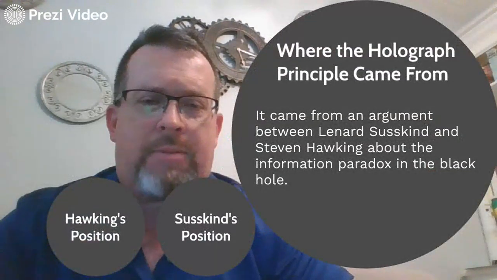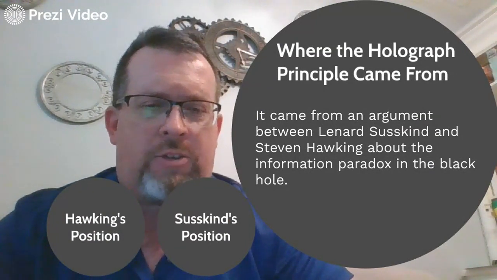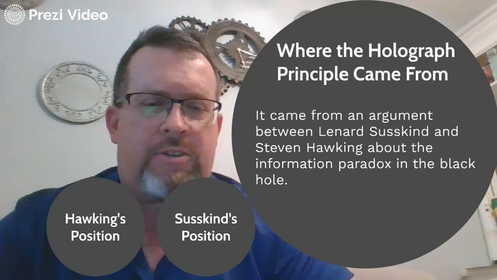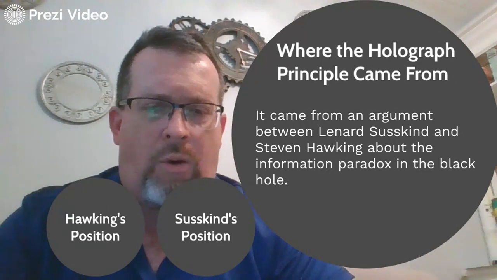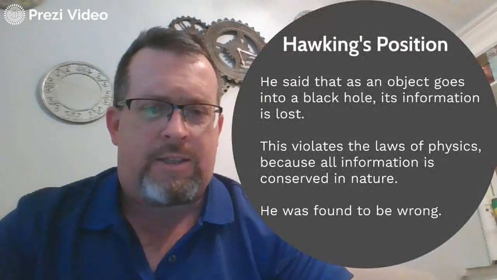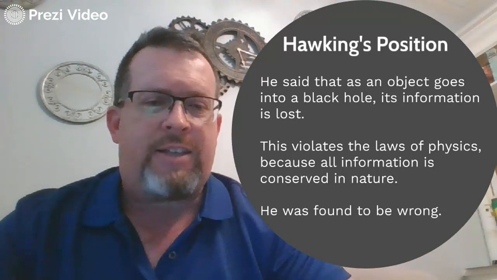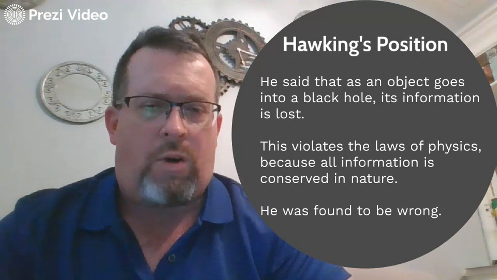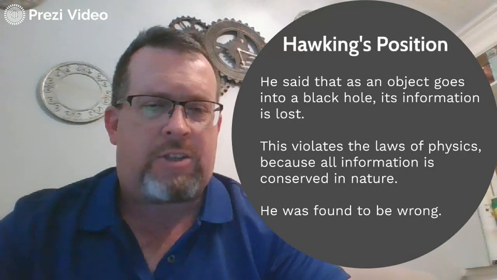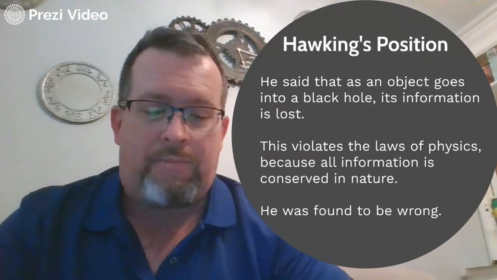So, where did this concept come from? Where did the holographic principle come from? It came from an argument between two scientists, Leonard Susskind, one of the creators of string theory, and Stephen Hawking, about the information paradox in a black hole. Hawking's position was that as an object goes into a black hole, its information is lost. This violates the laws of quantum physics, where all information is conserved. This is something that scientists had a big argument about. And guess what? Hawking was found to be wrong.